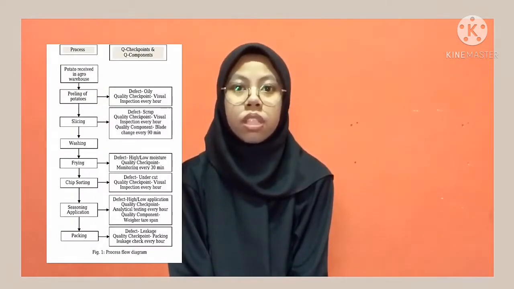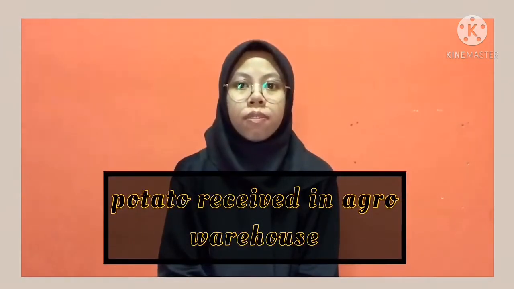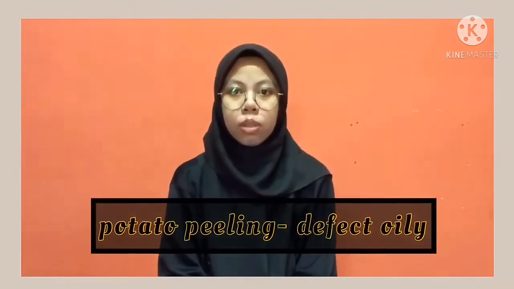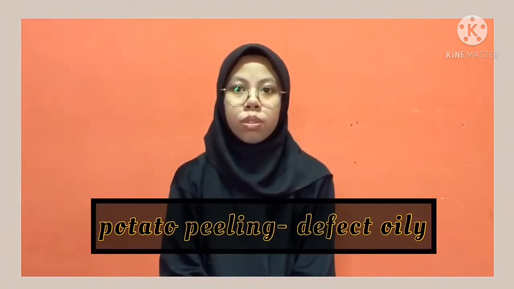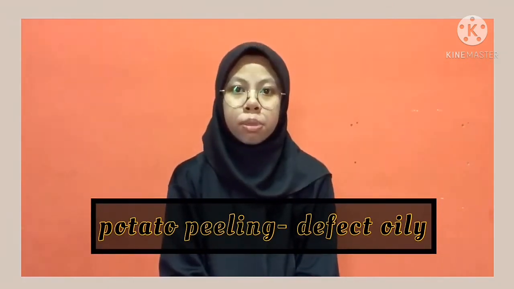Firstly, prioritization of defects. To identify the defects in our product, we can identify them from the process flow diagram, and quality components were deployed on these checkpoints. The first process is the potato received in the agro warehouse. Next, potato peeling. That means the skin of the potato must be removed as it is considered waste, as it contains dust, sand particles and other impurities.